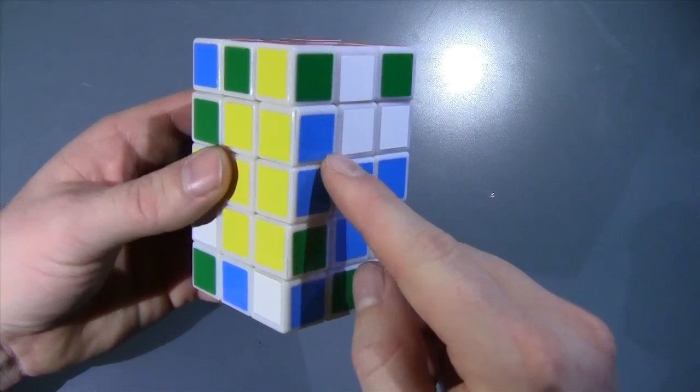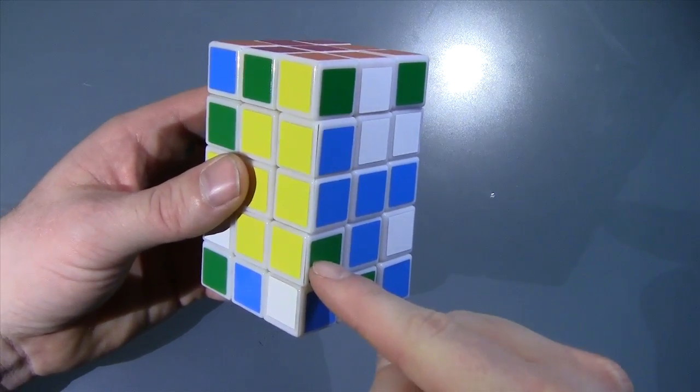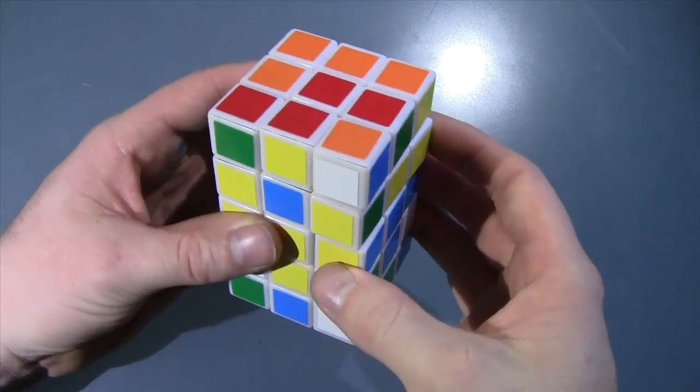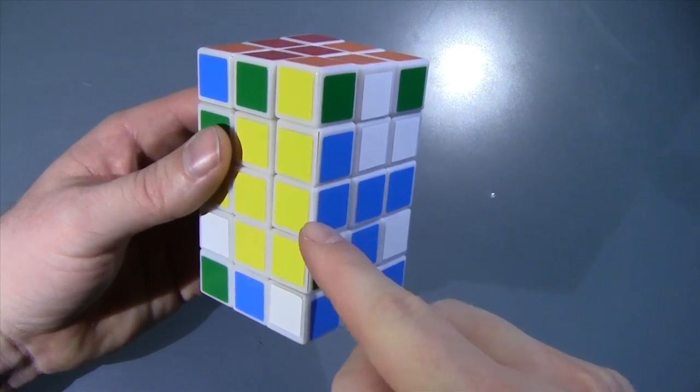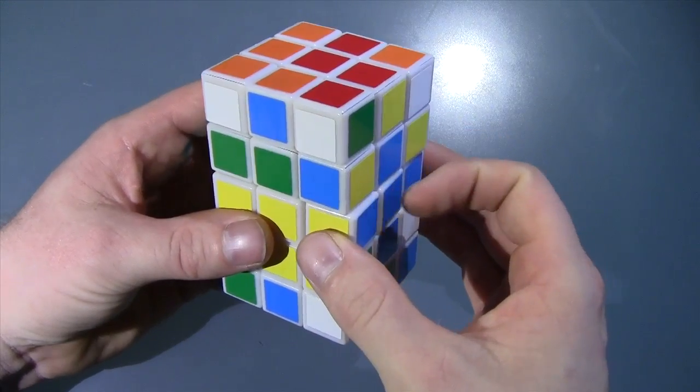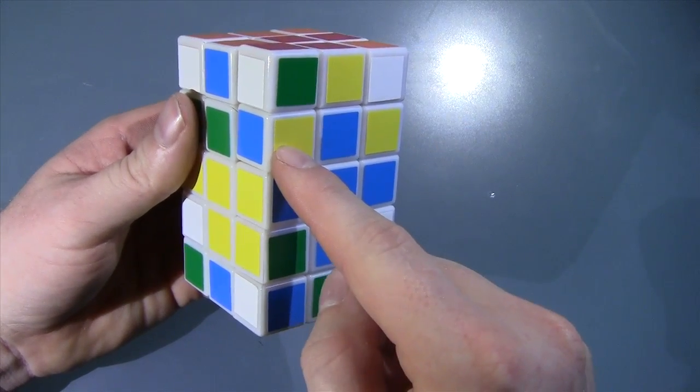So here's a blue and yellow, but I know this one doesn't fit here because if I put it there, you could see it would be upside down, right? And it matches up with this middle one already. So I know this one belongs in this layer. So I keep moving it around, and here we are. Here is a blue and yellow.